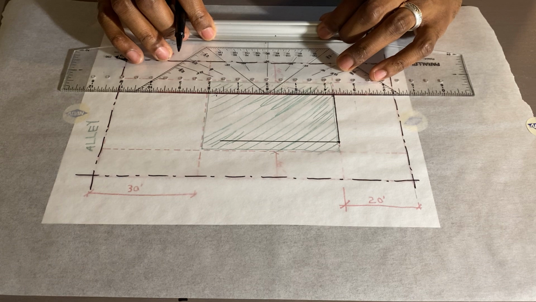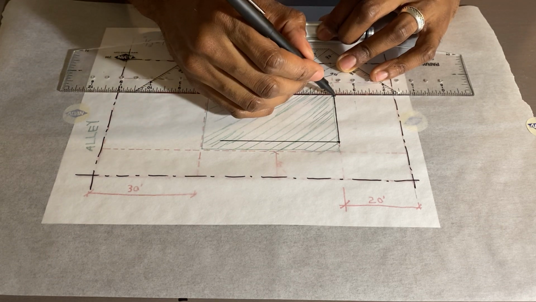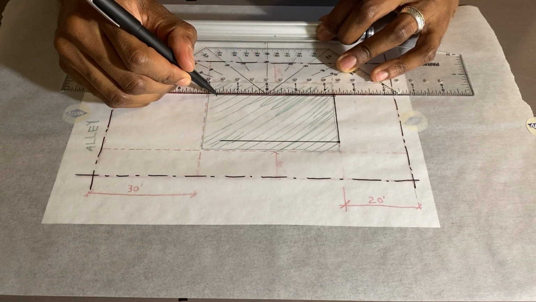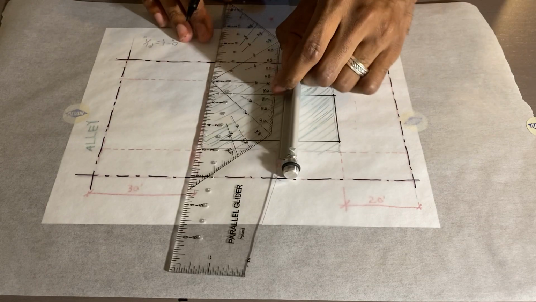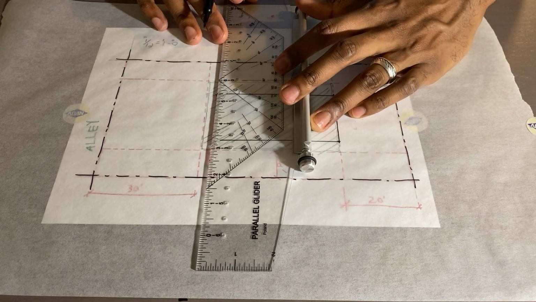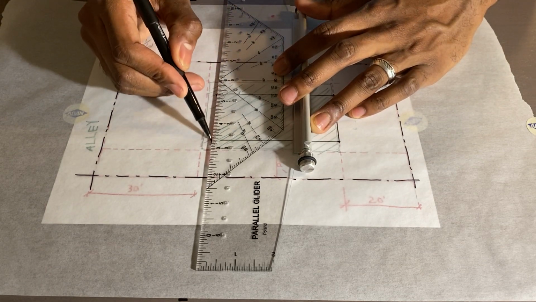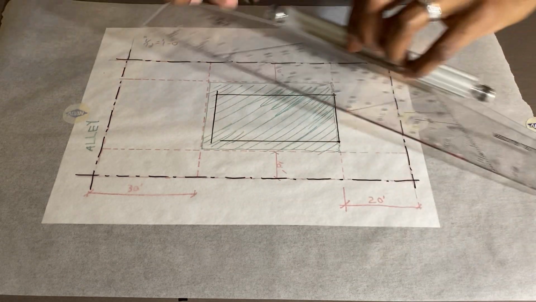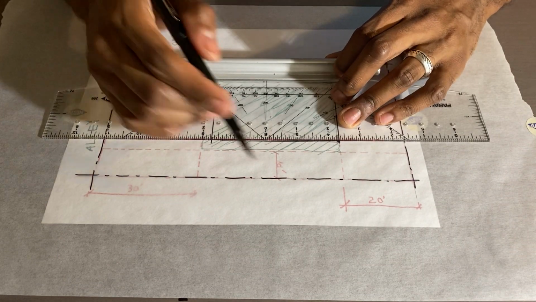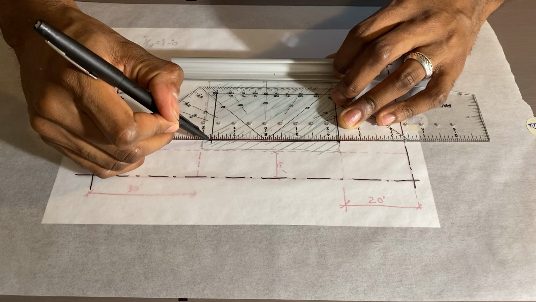And I'll do the other side. Stop right there because that's my mark. And that's my new building footprint. That's my duplex.